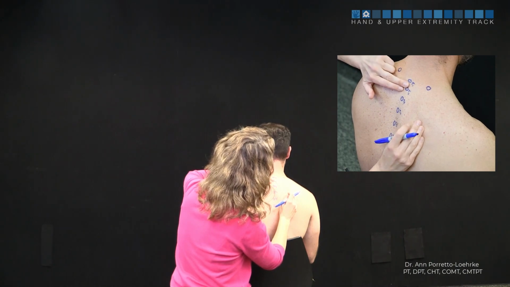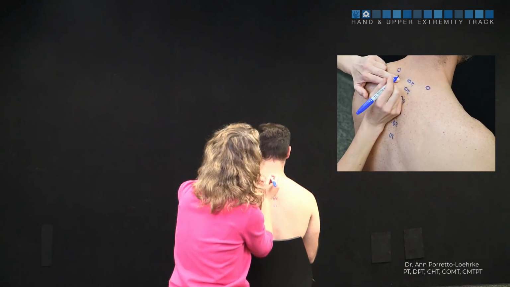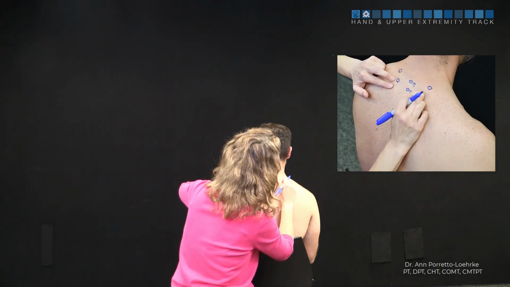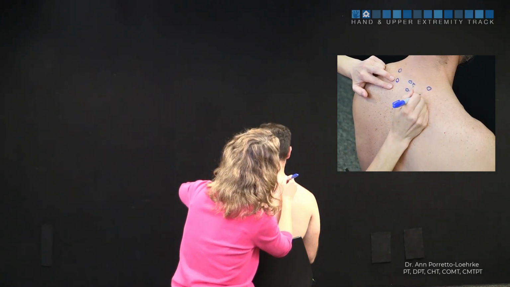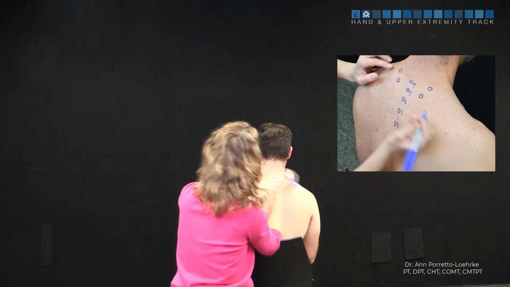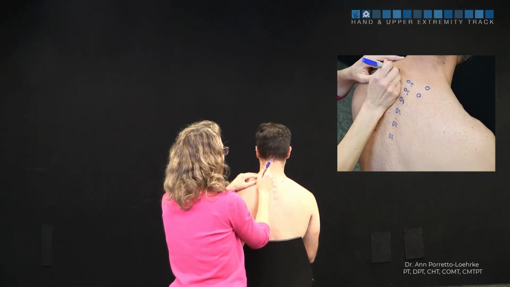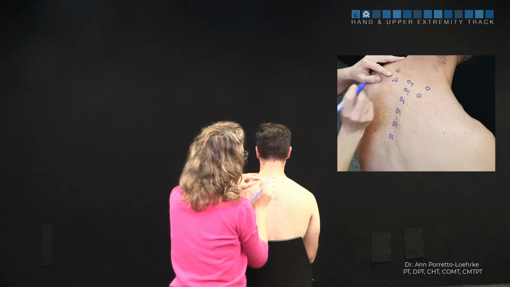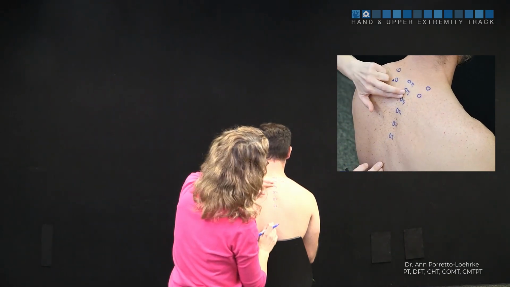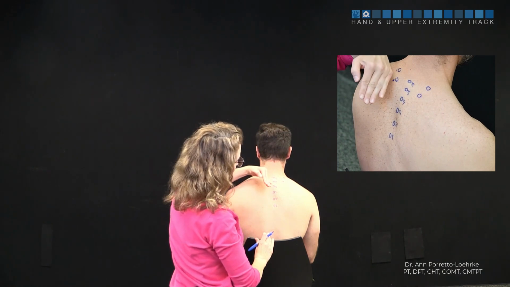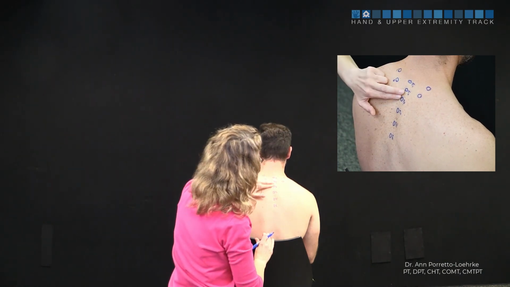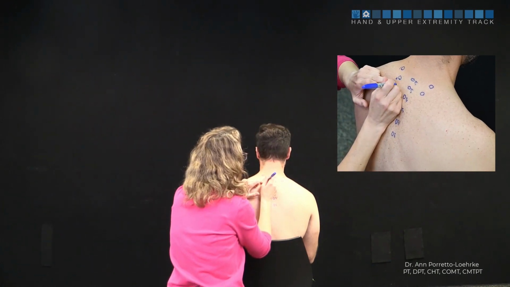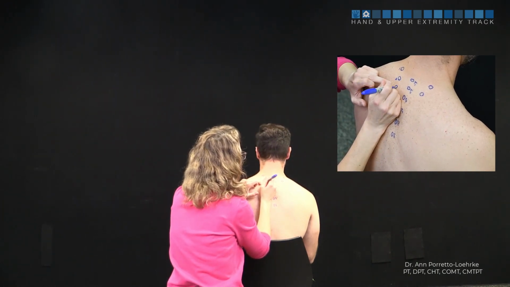So T2 again is 1 finger's width. We're going to come in here and palpate. We're going to feel just a little bit of a divot. So this is going to be the transverse process for T1. This is the transverse process for T2. T3 is 2 fingers width above because now that spinous process is starting to slope even further. So 2 fingers width. Here is the transverse process for T3.